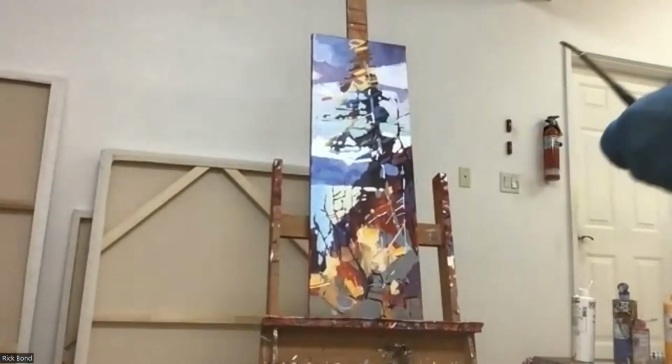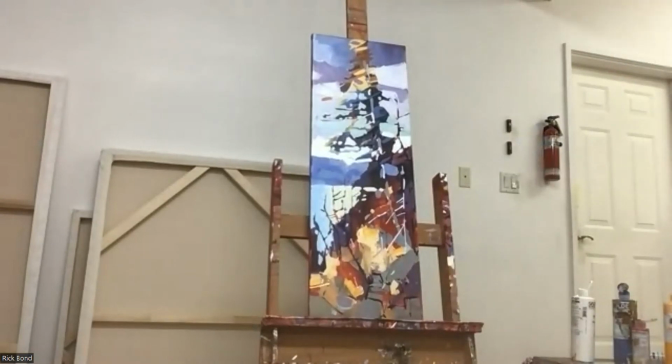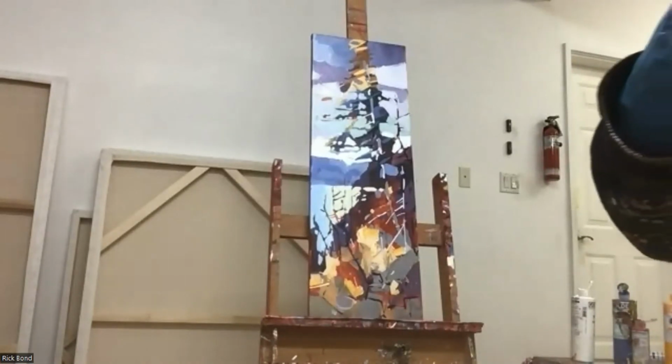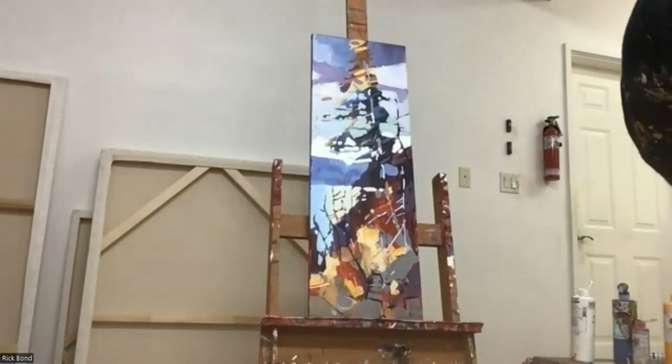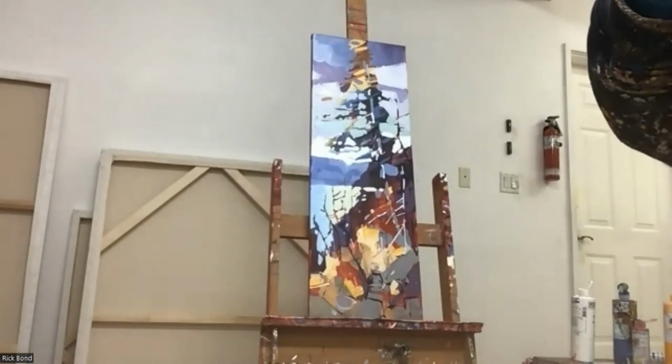Okay, well, why don't we let that dry, and then we'll come back and have a look and see what we want to do to finish it up. I don't think it needs a whole lot more because it has kind of a sketchy look, which I kind of like. Just over painting some of these colors, it just sort of happened.